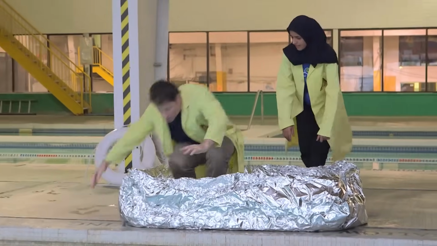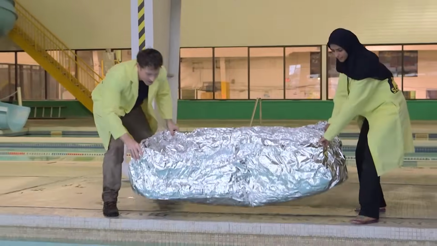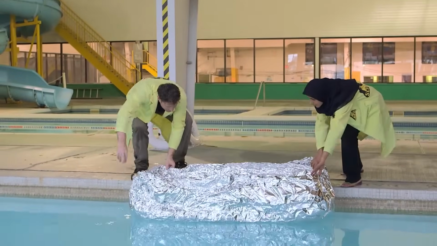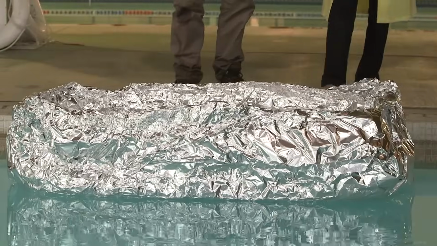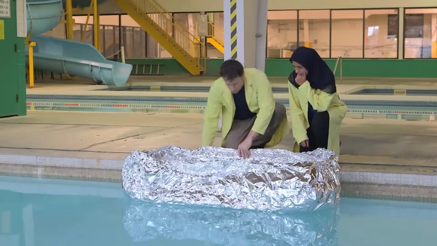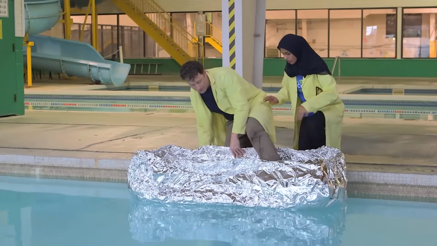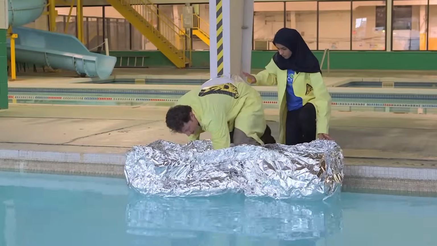So here's the most important question. Do you want to test it or should I test it? No, you test it. All right, here we go. Putting it in. First test. Does it float on its own? Yeah! Floats on its own. No problem. If I just get in very carefully, then it will work fine. See, if I'm careful about how I get in, no, it's fine. See, if I just get in like that.